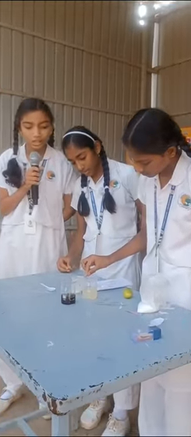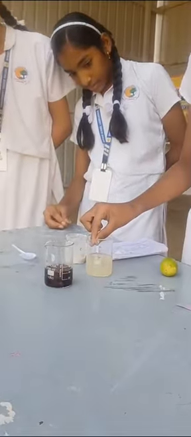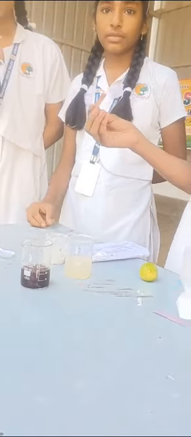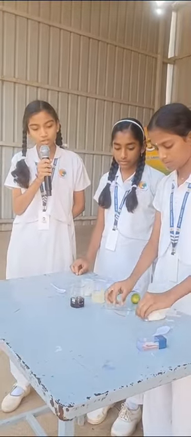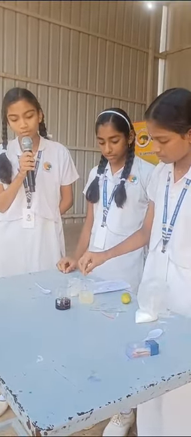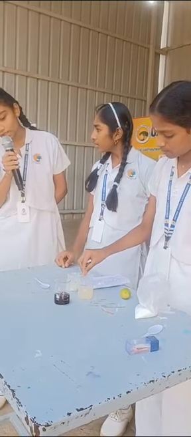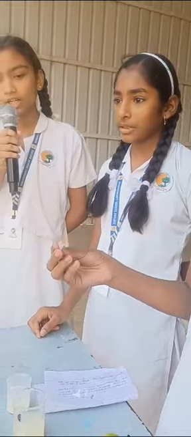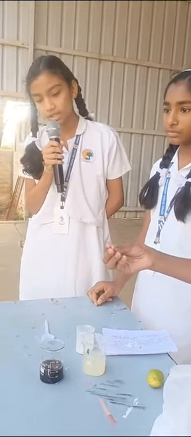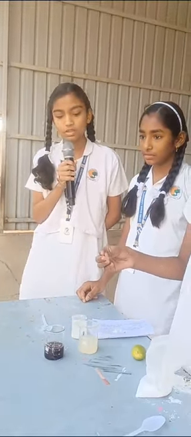Let's check whether the color of the red litmus paper changes or not. It doesn't change because it is acid. Now she is going to dip the blue litmus paper in the lemon juice. Yes, it changed to the red color. It indicates that there is the presence of acid in the solution.